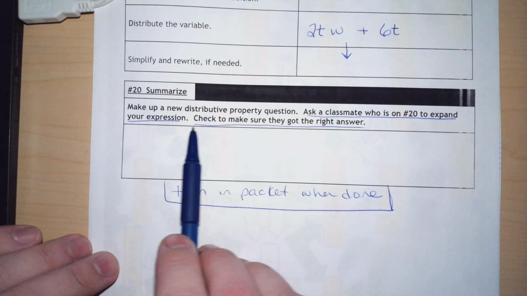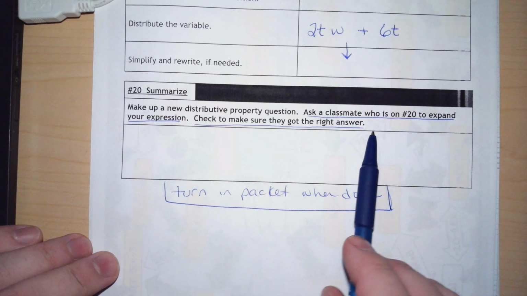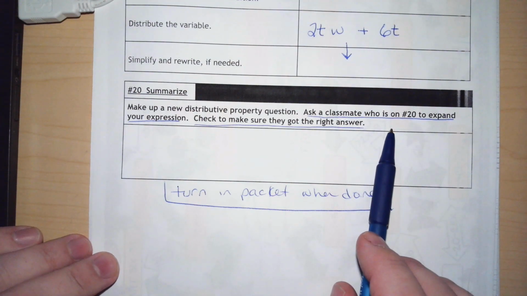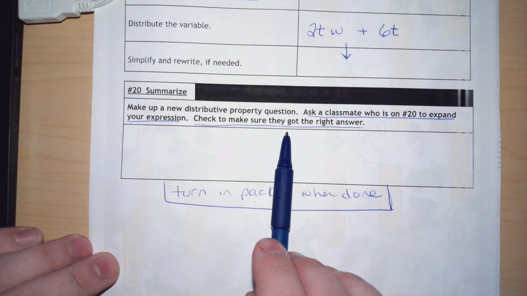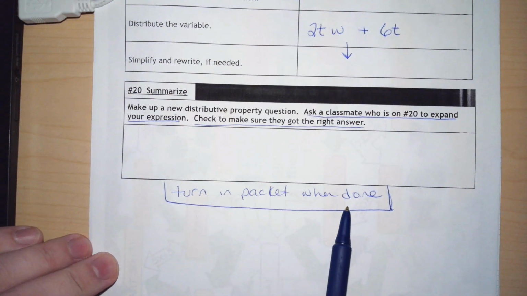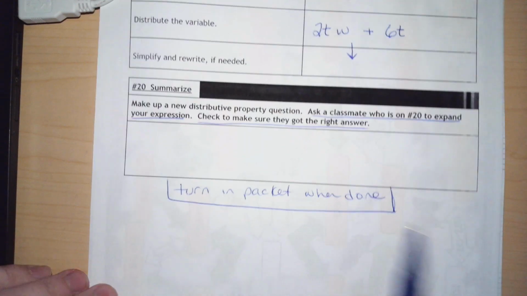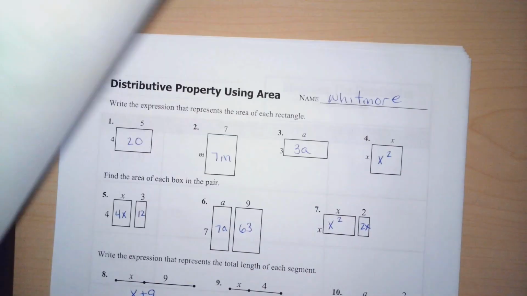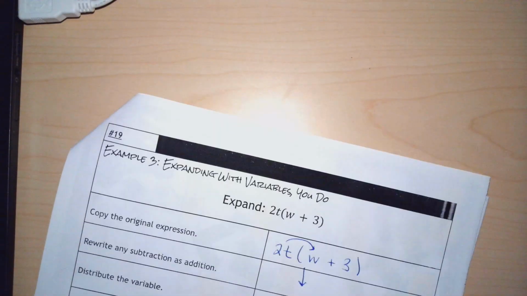And then make up an example and have a classmate distribute it, and then check to make sure they got the answer right, and then turn in the packet and make sure it's completely done so you can get credit for it. All right, time to get started. If you need to go back to the front page, that's where you begin. Otherwise, you go back to some of those 6 problem groups and you work on those next.